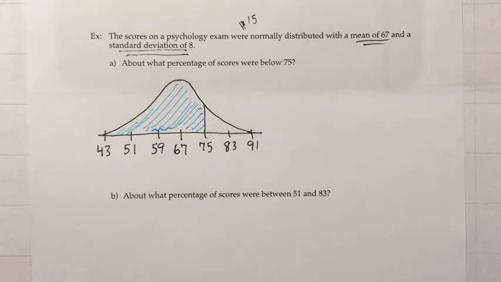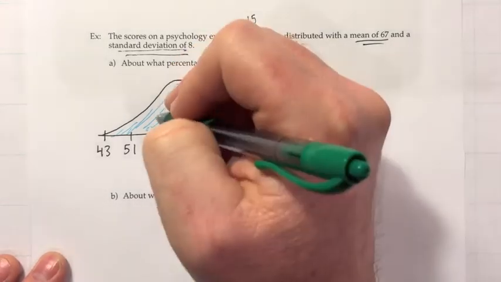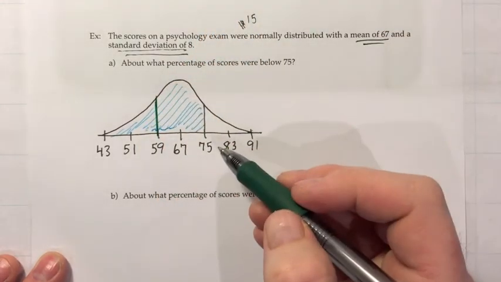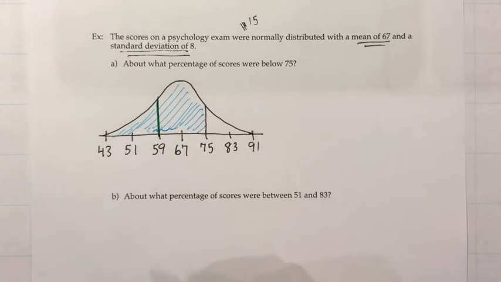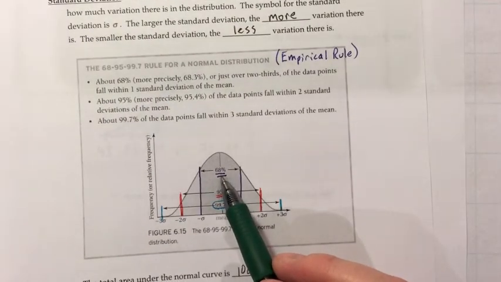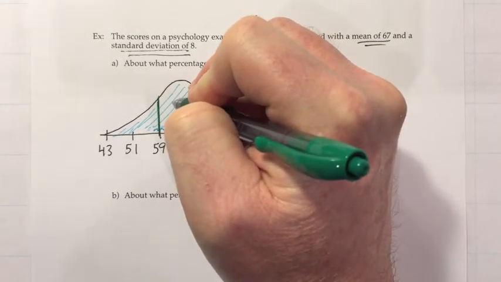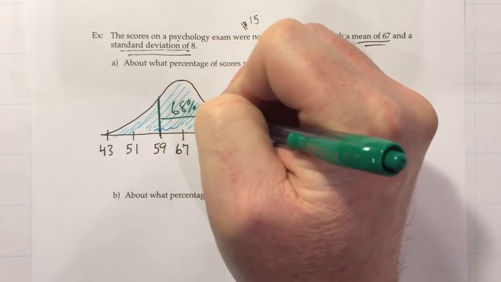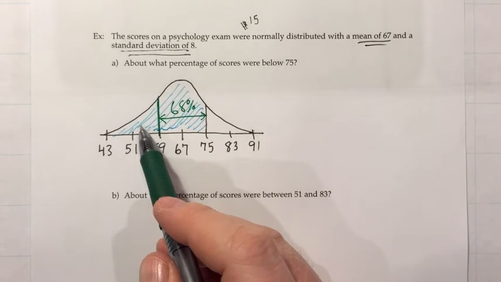So we want to try and use the empirical rule to find that, and to use the empirical rule we need symmetry. So the 75 was 1 standard deviation to the right, so I'm going to draw another line in at 59, which would be 1 standard deviation to the left. And if I do that, then I know by the empirical rule that because I'm going out one standard deviation in each direction, the area in between would be this 68%. So this area right here would be 68%. That's not all the area in the blue, it's just this part right here. So we still need to add on this missing piece over here.